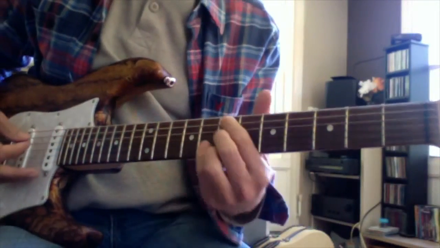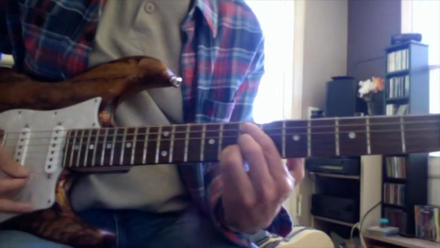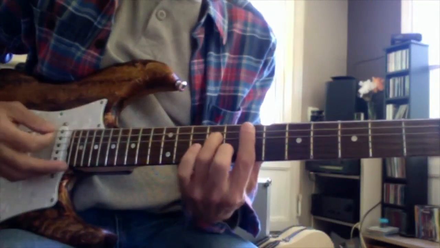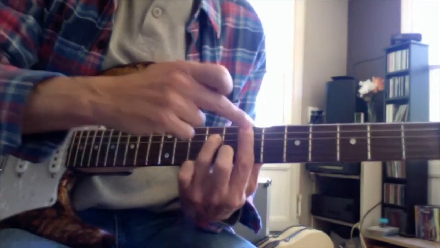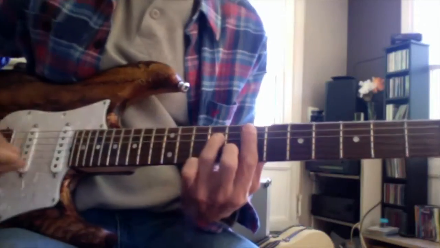Then you've got either, you can do it this way, E minor 7. So you have 1, flat 7, flat 3, 5. You can do the barred version, which gives you an extra 5th. 1, 5, flat 7, flat 3, and another 5 over there, if you want to do that.